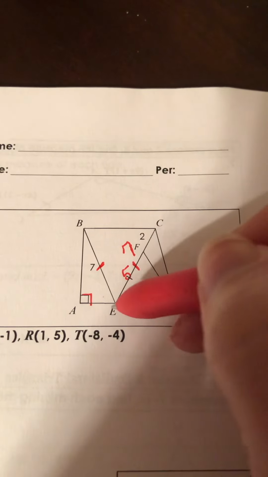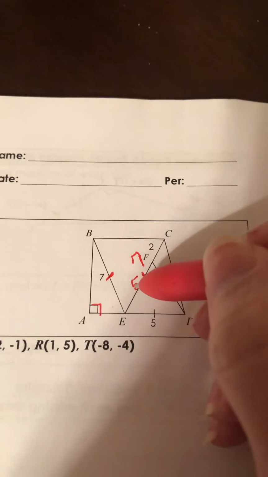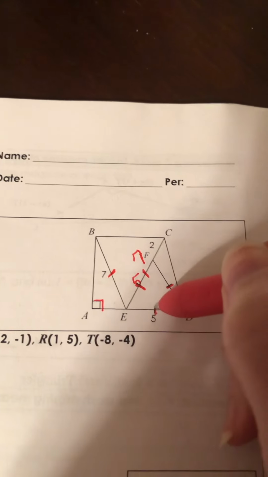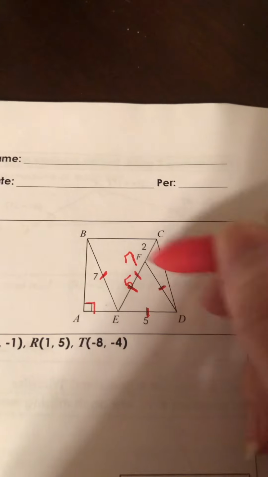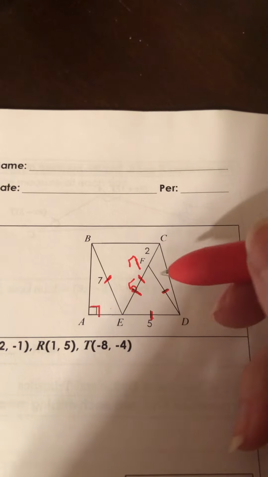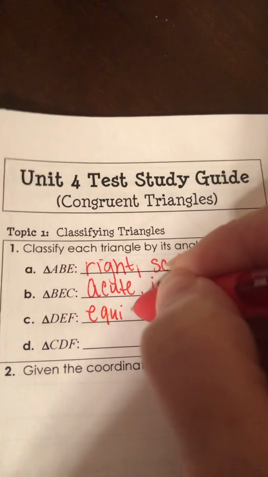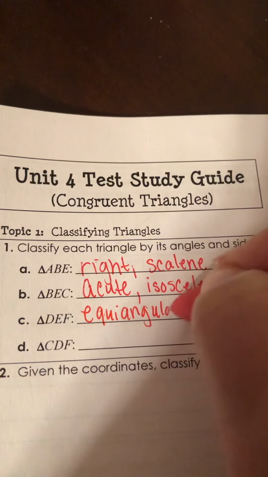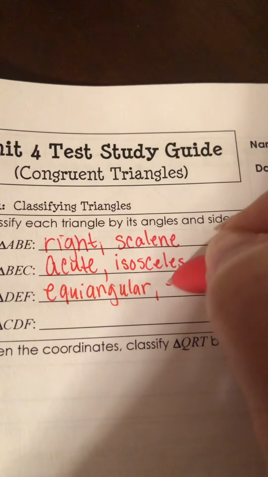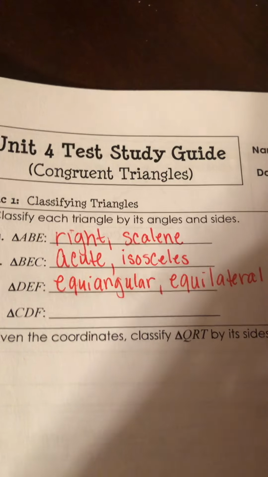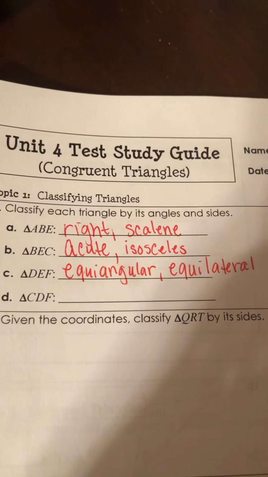Now let's look at DEF. DEF is this little triangle. Do you see the 3 congruency marks right here? I've got one here, and one here. So that tells me that my triangle is equilateral. And we have learned in our studies that if you have an equilateral triangle, you also have an equiangular triangle. Each angle is going to equal 60 degrees. So these two go hand in hand. Equilateral is 3 congruent sides. Equiangular is 3 congruent angles.